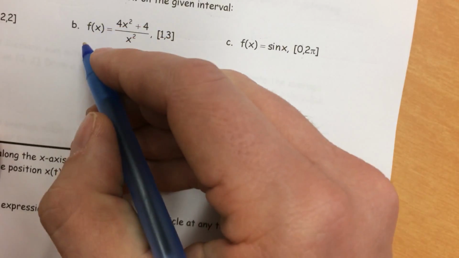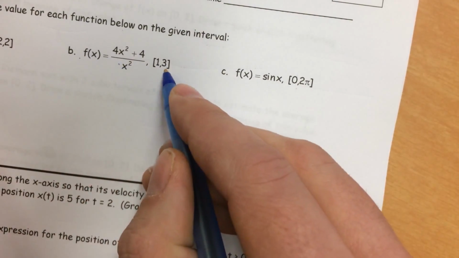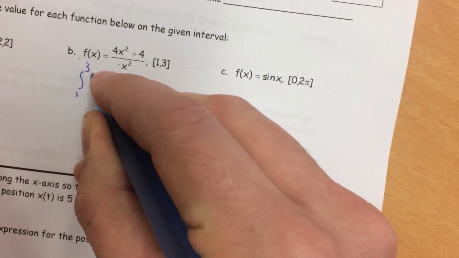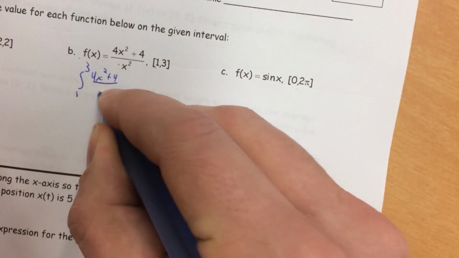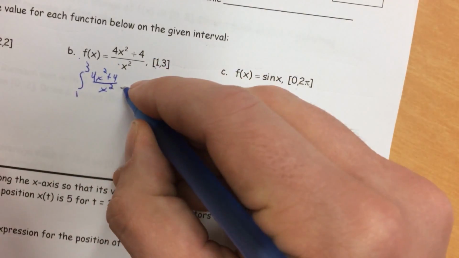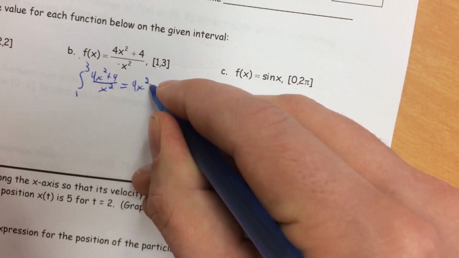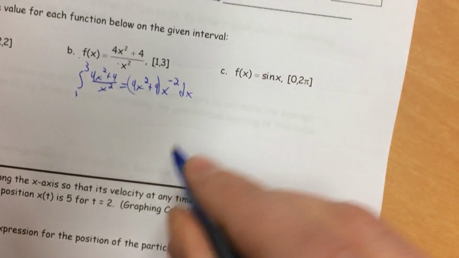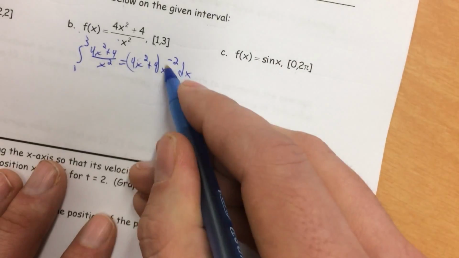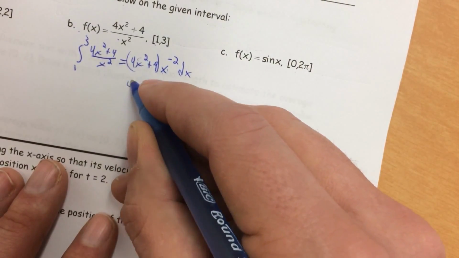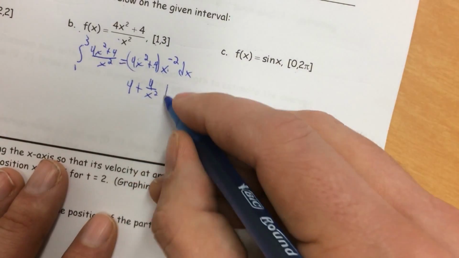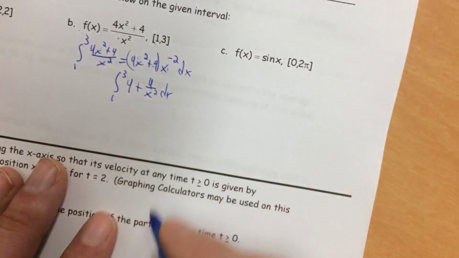You're supposed to find the average value. I'll do b, I guess. So b says to find the average value of this guy from 1 to 3. So it's the integral from 1 to 3 of 4x squared plus 4 over x squared. This is the integral of 4x squared plus 4 times x to the negative 2. And we can distribute here. So we get just 4 plus 4 over x squared. 4x to the negative 2 is 4 over x squared. And this is what we're doing the integral of.